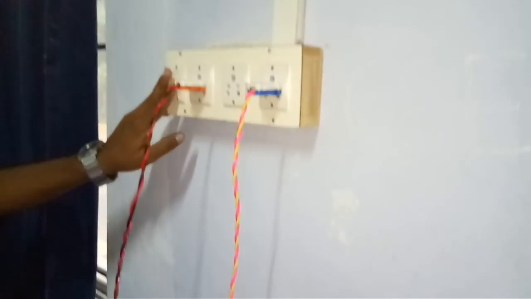Now let us see the working model of our prototype. First we have to switch on the prototype. Now see here, all the LED lights are glowing. This shows that all the devices are in active position.